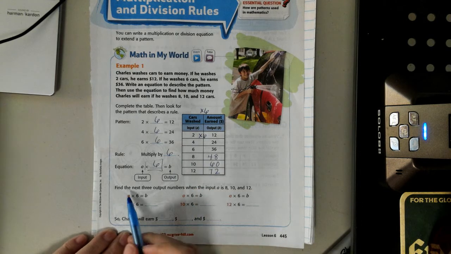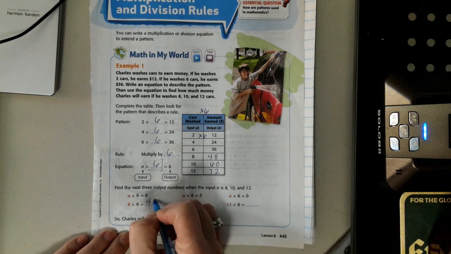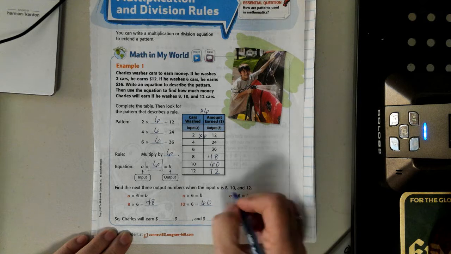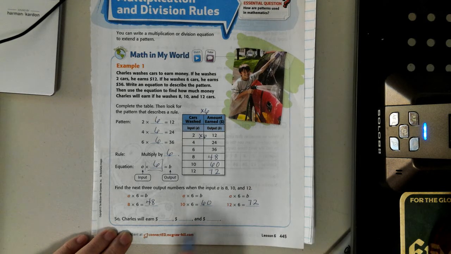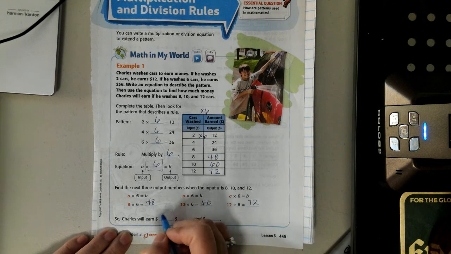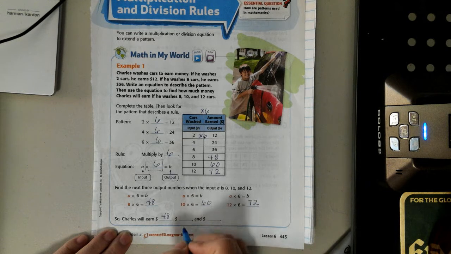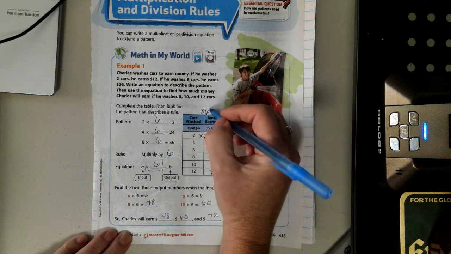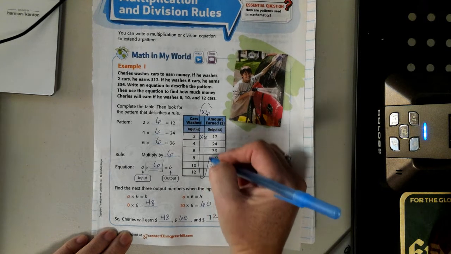Okay? And they went ahead and put those down here as well. 8 times 6 is, we already wrote them, 48, 10 times 6 is 60, and 12 times 6 is 72. So Charles will earn $48, $60, and $72.